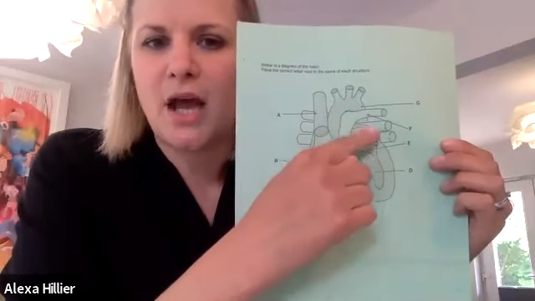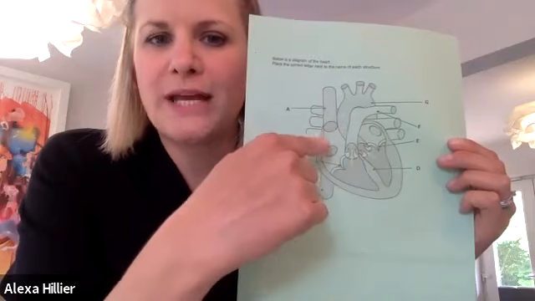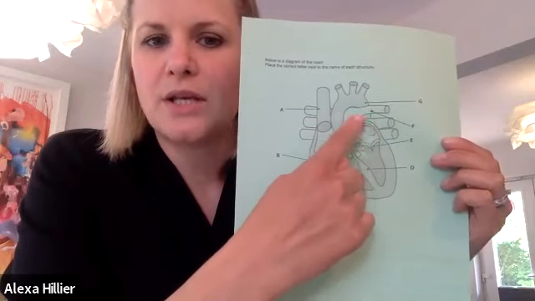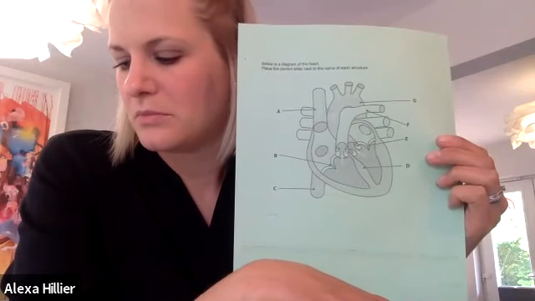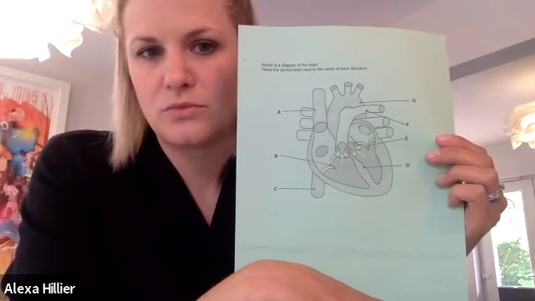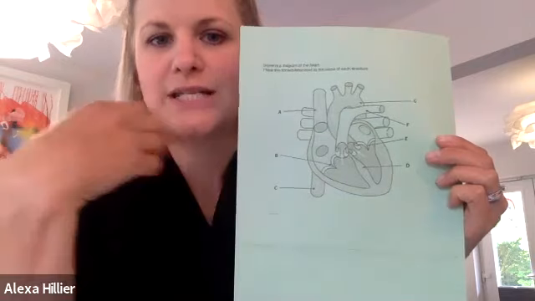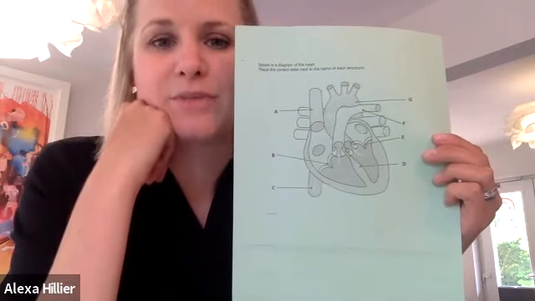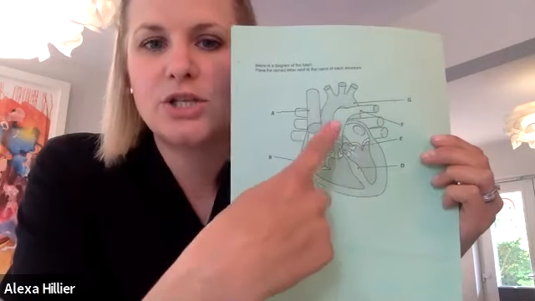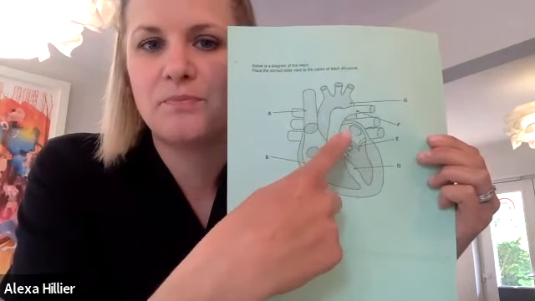So that blood is going to come into, we've got 4 chambers of our heart, it's going to come into the left atrium. So oxygenated blood comes in via the pulmonary vein. Remember, veins come towards the heart, into the left atrium.